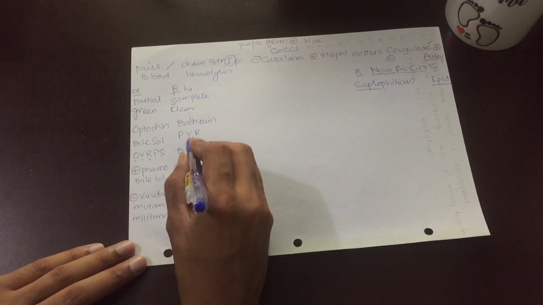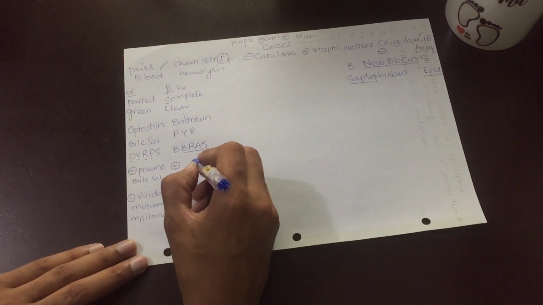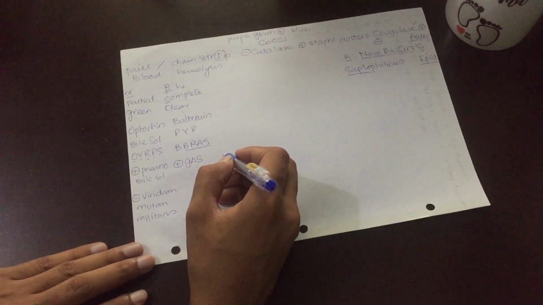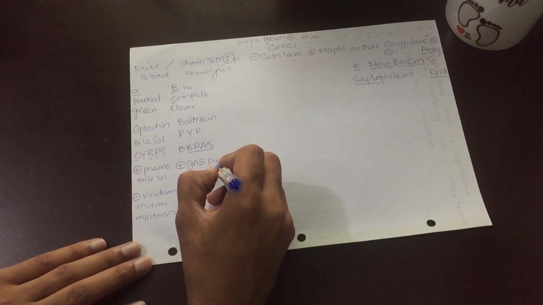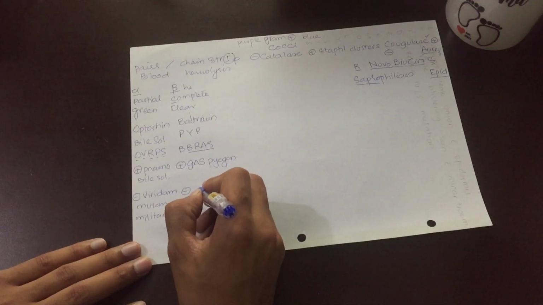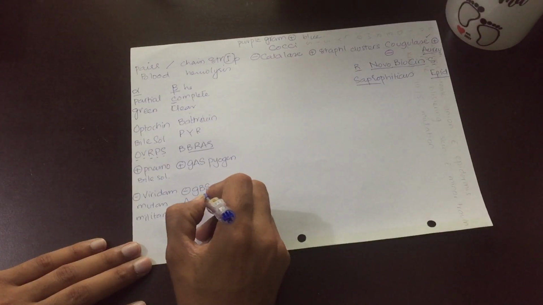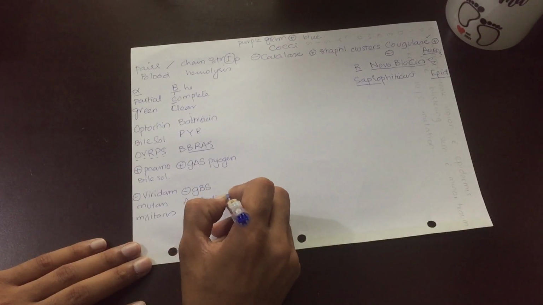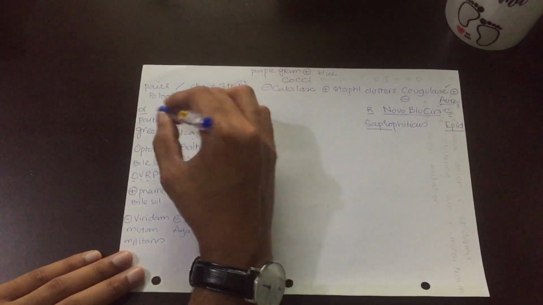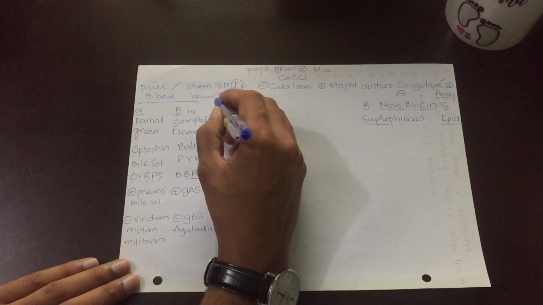The sensitive one with the positive PYR test is group A streptococcus, for example group A pyogenes, and the resistant ones are the group B strep, agalactiae, with the negative PYR.